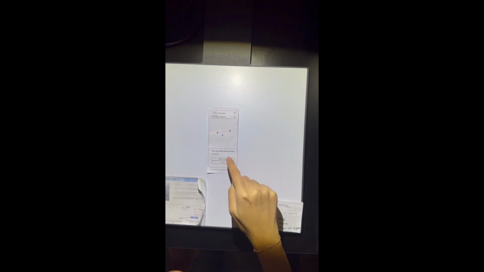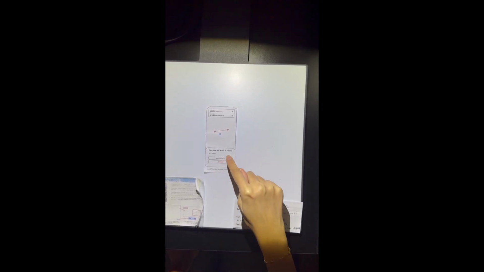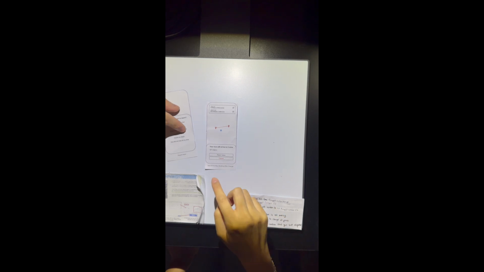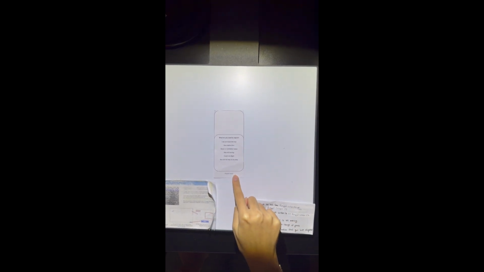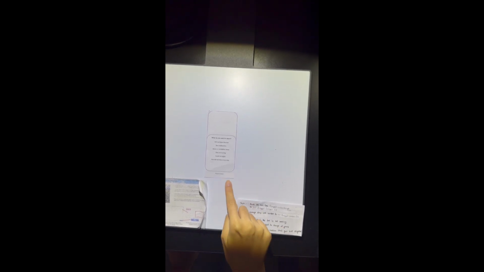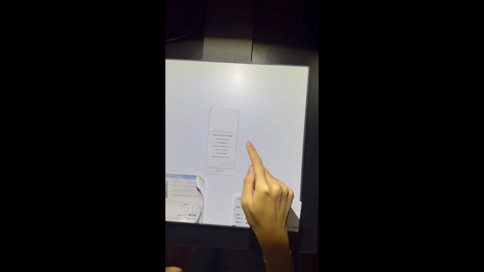Now for task 3, I need you to report that the bus is not moving. I'll click report issue. Sorry, wait, you asked me to report that the bus is not moving. Oh, okay. Then I'll pick the bus is not moving.